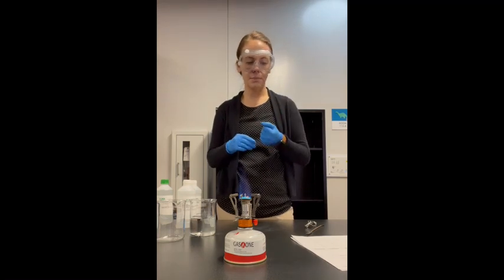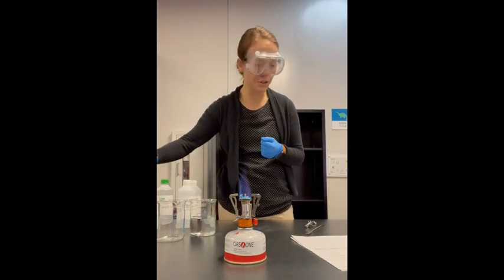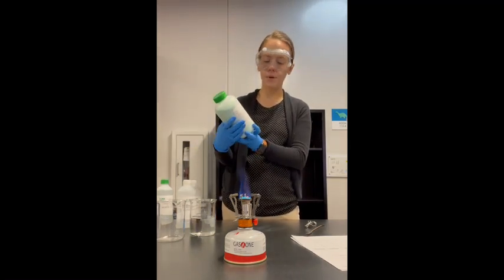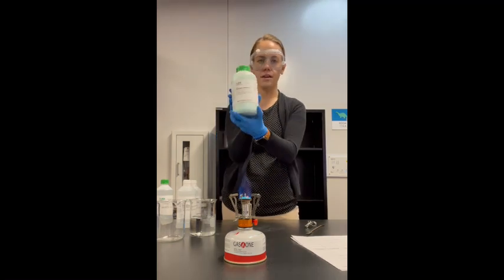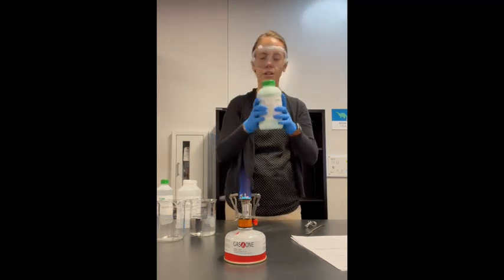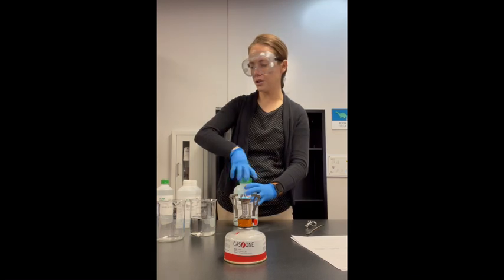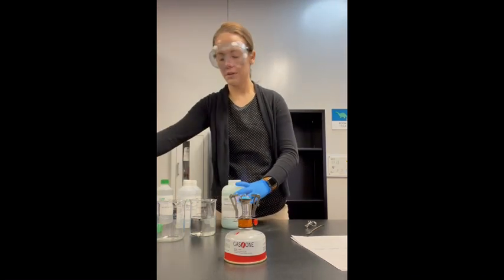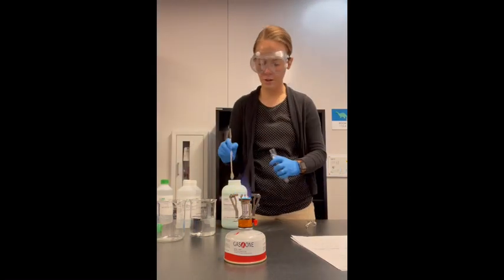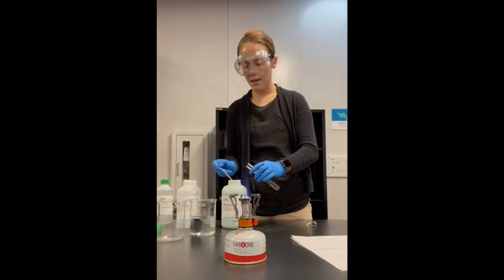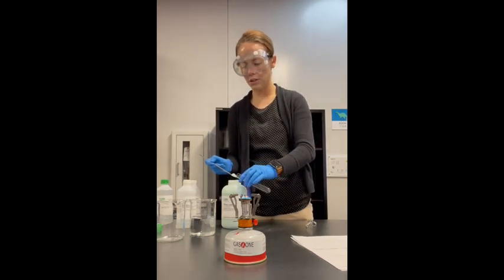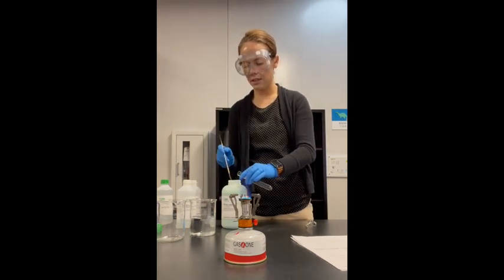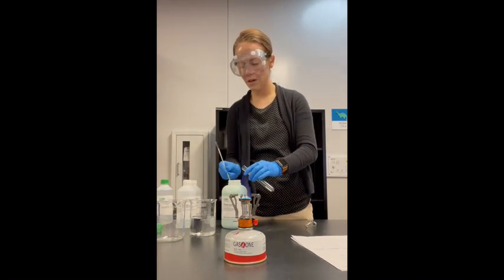So decomposition. What we're gonna do in a decomposition reaction is use copper carbonate. It looks like this, it's a green powder. I'm gonna put some copper carbonate in a test tube and I'll show you what it looks like. It's a green, solid, powdery substance. And we're gonna do a decomposition reaction.